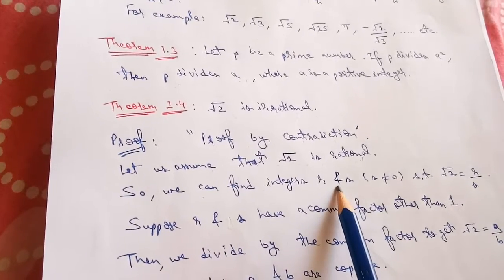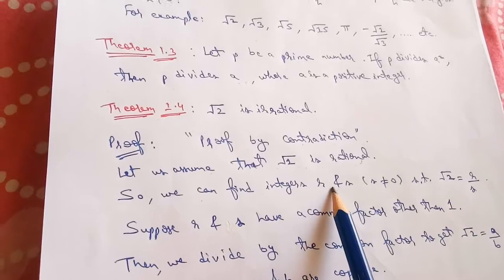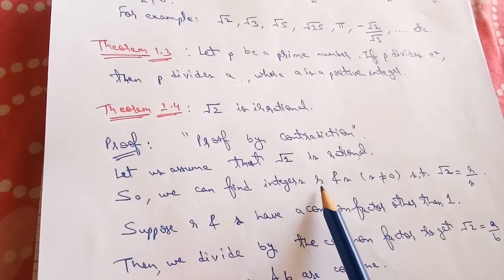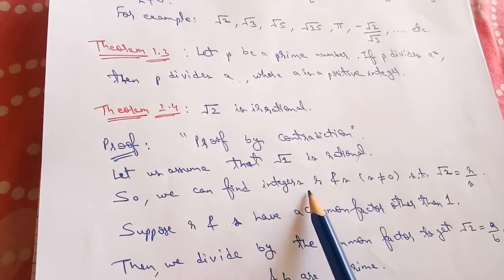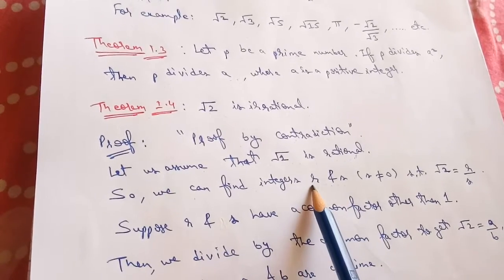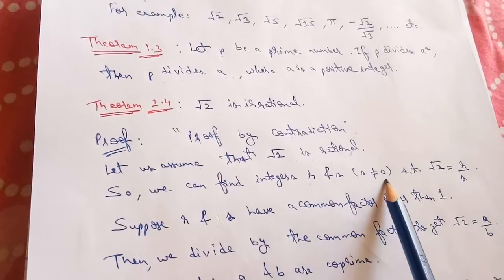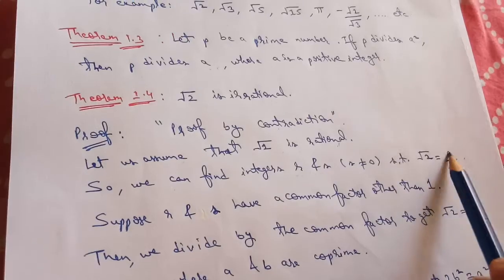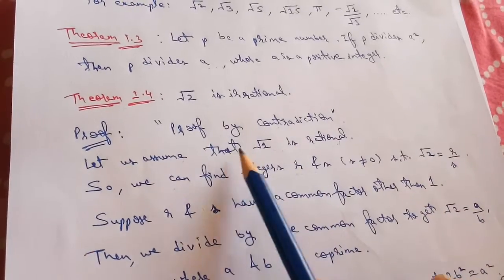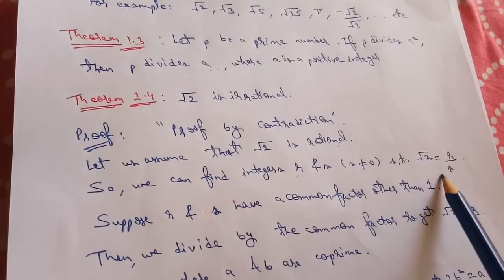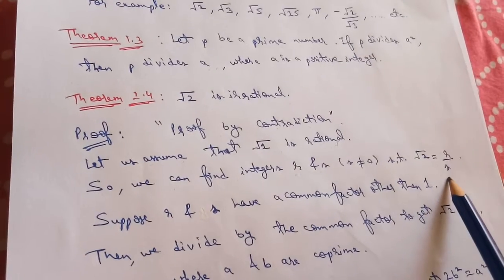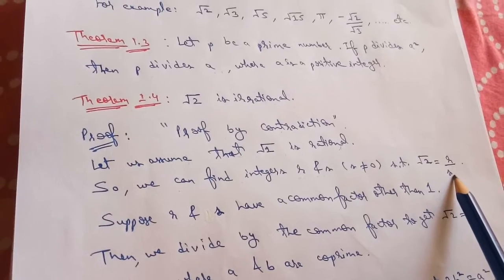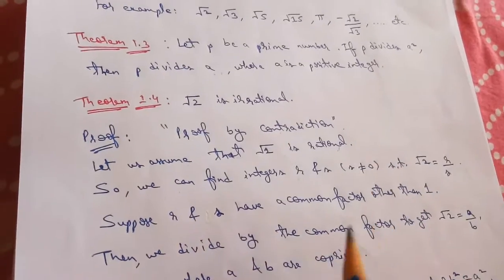Here we can take any alphabet, depending upon your choice. Where s is not equal to 0, such that root 2 is equal to r by s, because we have assumed it is a rational number.